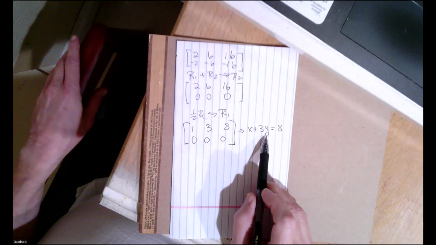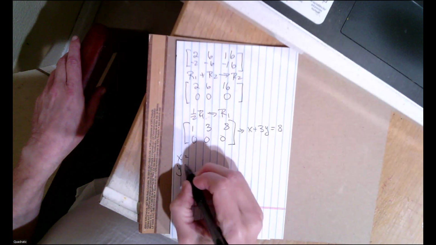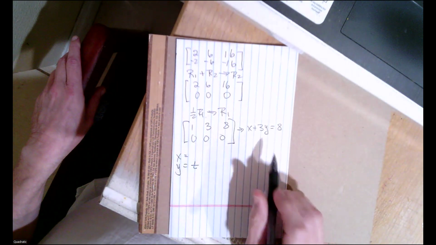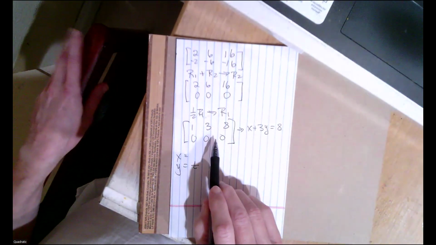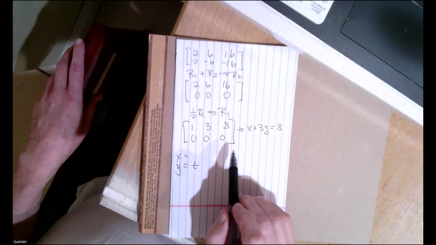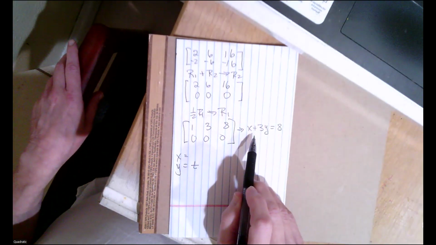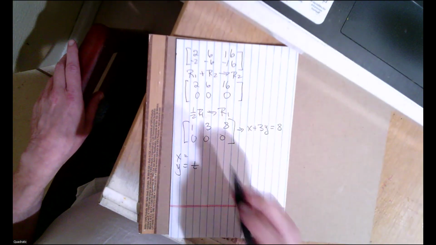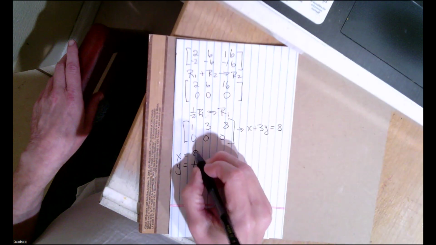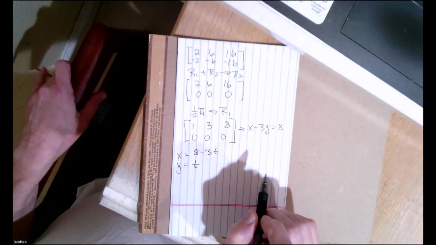I'm going to let y be the parameter. So y is going to equal t. I don't just want to say infinite solutions. That's not good enough for us. We want to parametrize this. So x is going to be, well, I think it's pretty clear, x is going to be 8 minus 3t. Basically, I'm just solving for x in this equation.